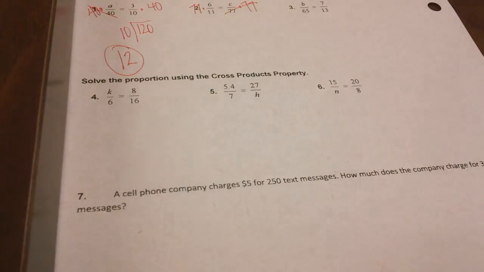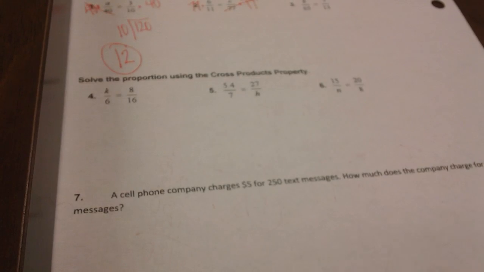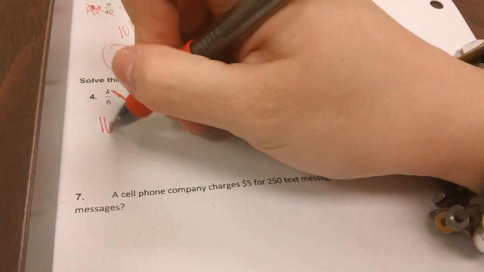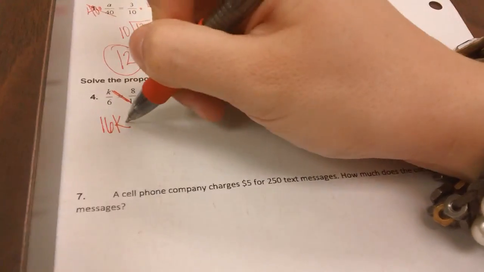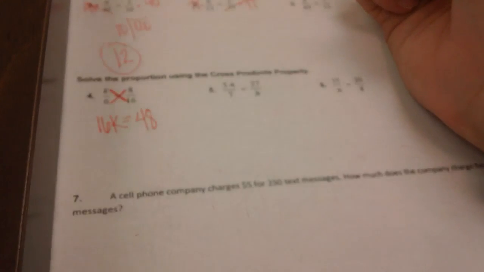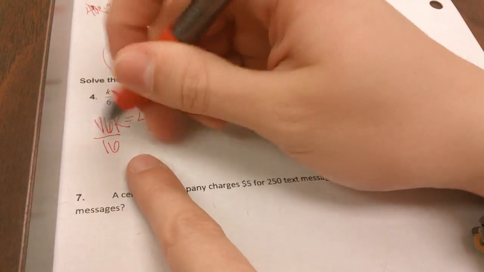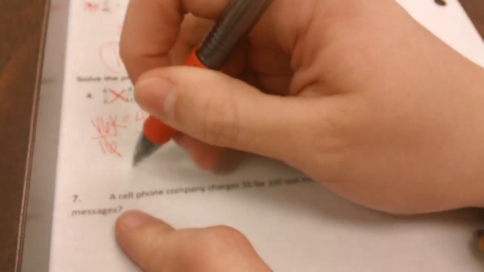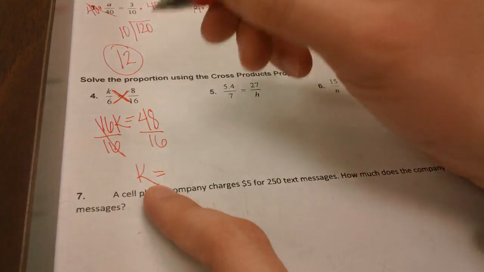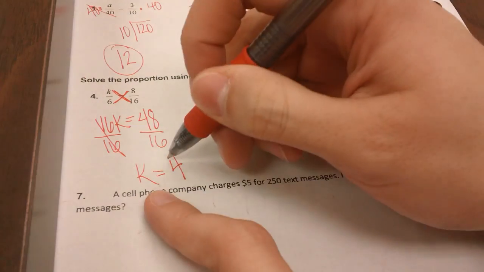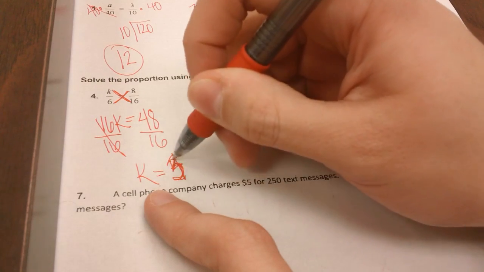Take a look at number 4. This time we're going to use cross products. So 16 times k is 16k, and 6 times 8 is 48. And then I know to get rid of the 16, I would divide since it's being multiplied. So I get k equals 3, sorry, not 4.